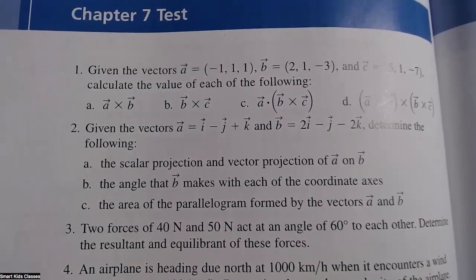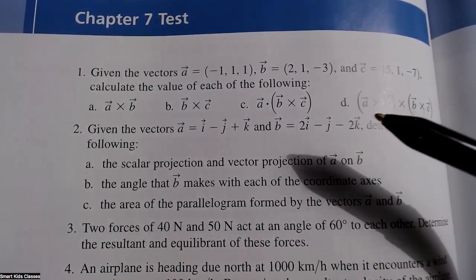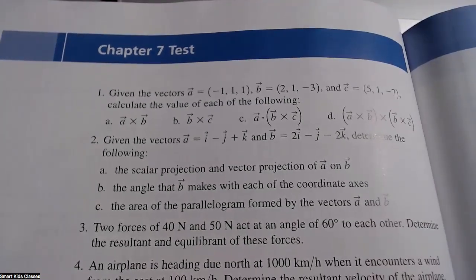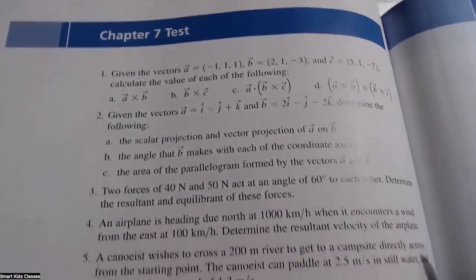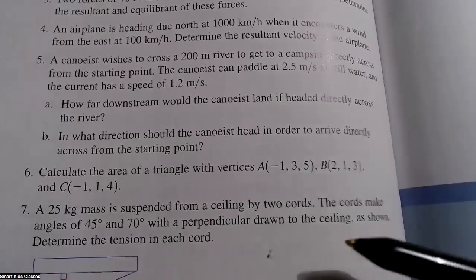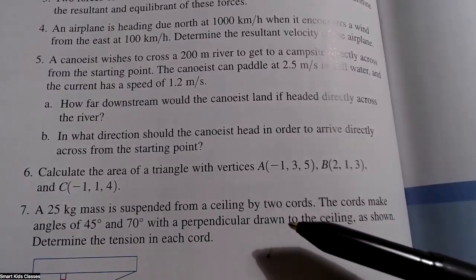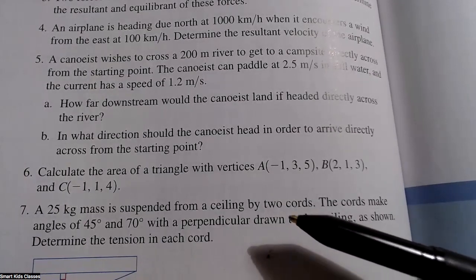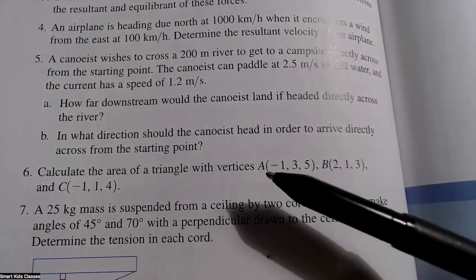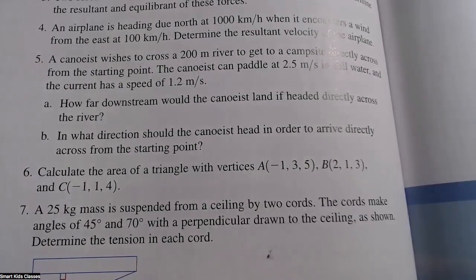Students, I'm going to explain this textbook, Calculus and Vectors, Nelson School Textbook. I'm going to do the Chapter 7 unit test. This is the Chapter 7 test on page 422. I'm going to illustrate question 6: calculating the area of a triangle given the vertices A, B, and C. Let's start doing it.